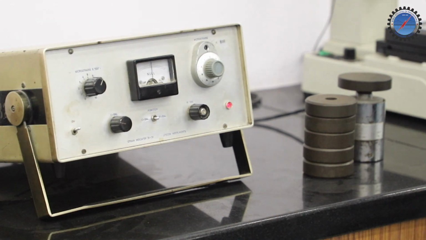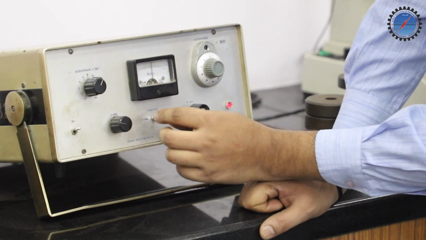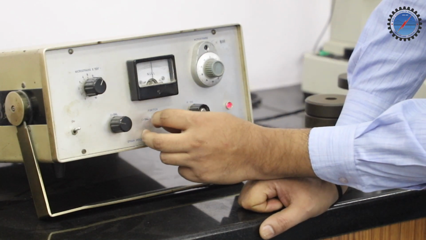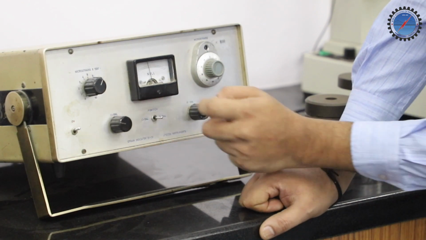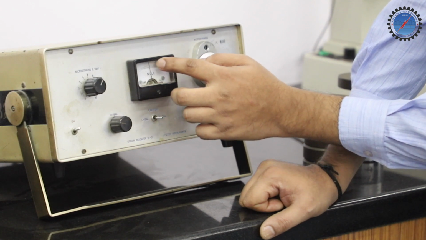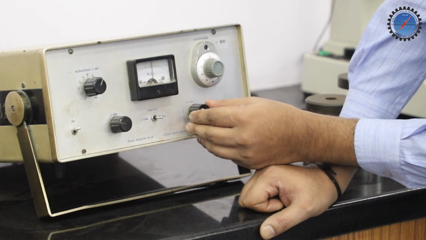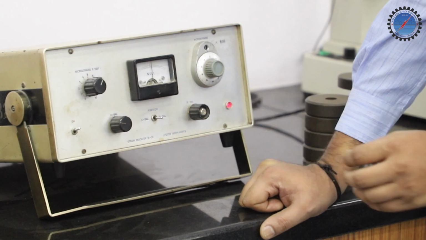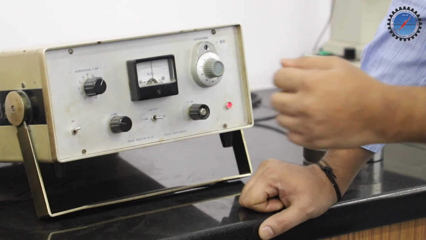First we are going to calibrate the system. How to calibrate it? There is a function knob here. This is called the resistive balance. There is an R balance knob and a C balance knob. Here a needle indicates the null position only. If you rotate the knob, it will come to the null position. Null is nothing but the 0 position, which is the basic setting of your system. From this as a reference, you are going to measure the next reading.